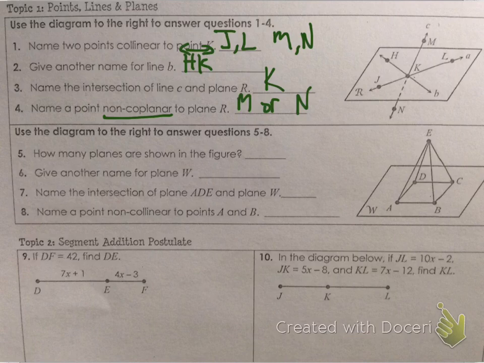How many planes are shown on the figure below? You've got plane W, and then each side of the pyramid, so there are 4 sides. Don't include the bottom because the bottom is part of W. That's going to give me 5. Give another name for plane W. Again, you have to say plane. And then you could say A, D, C. You need 3 non-collinear points.